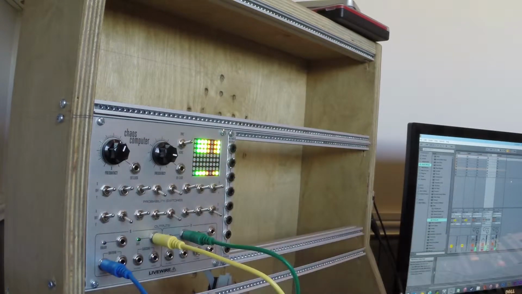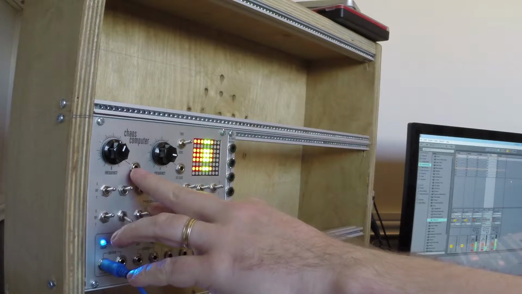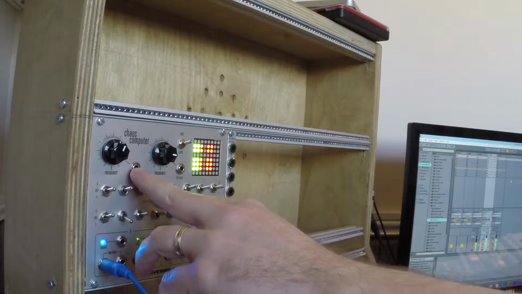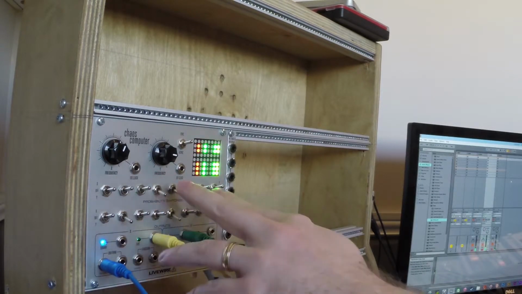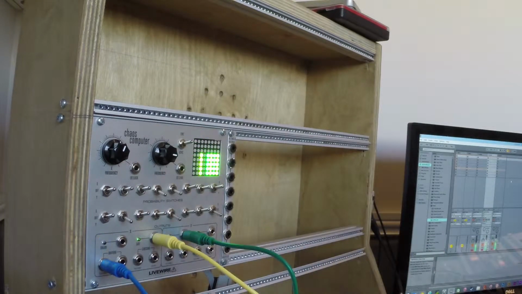You can also plug in two external clocks. Again, if you plug in a clock to this port here on the X axis, and if it's in sync mode, it'll run from the frequency on that clock on both axes. And on the Y-axis in async mode again, both clocks will run independently.